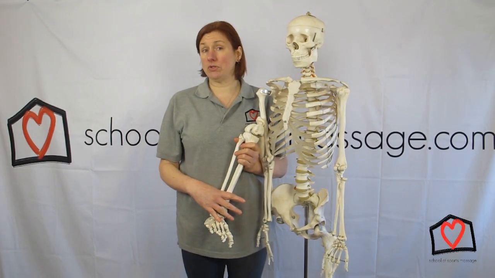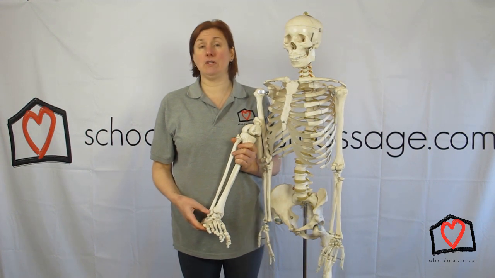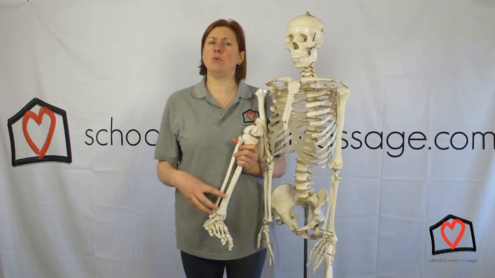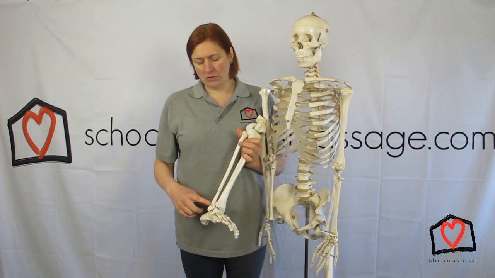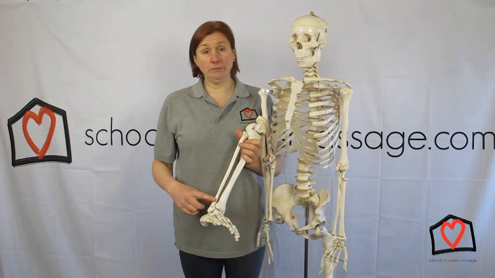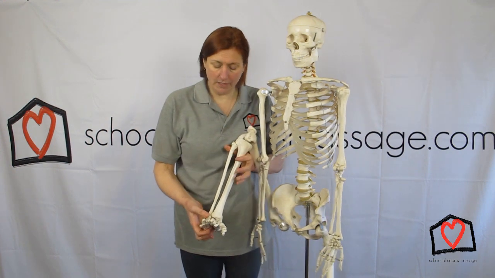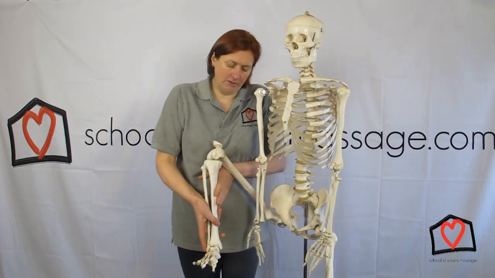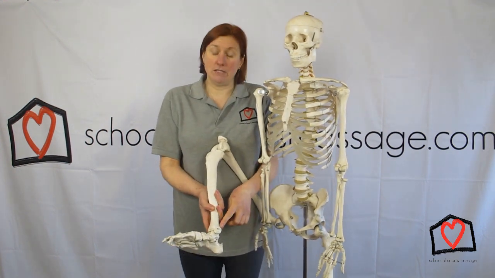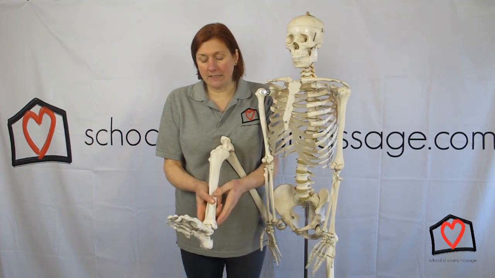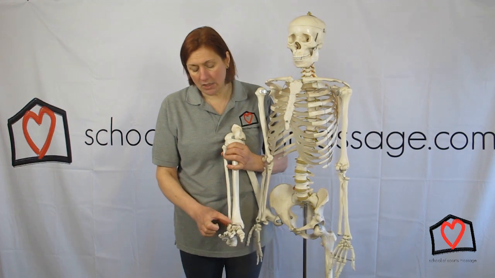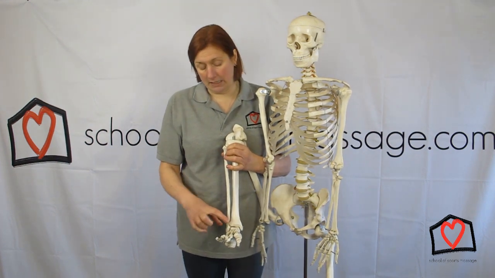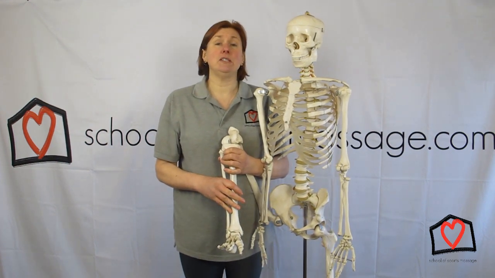Okay, so now we've got the bones, we need to have a look at some bony landmarks, and with the ankle we haven't really got very many that you need to know. So you've got the lateral malleolus and the, if I can get Bob's leg around, medial malleolus, and basically all they are is the end of the tib and fib. The other thing you need to know is the talar dome under here. And that's all really you need to know for your bony landmarks.